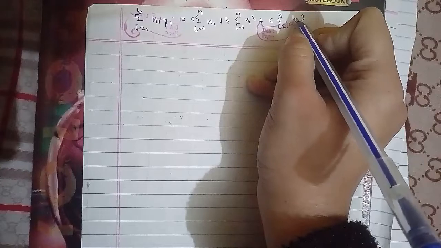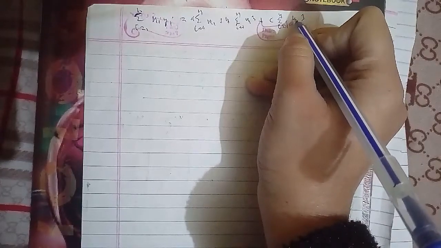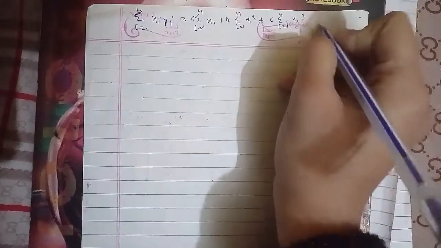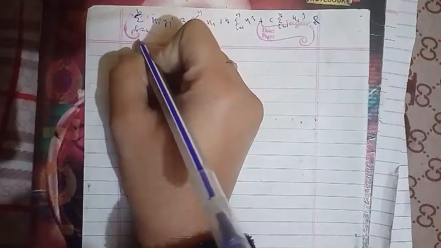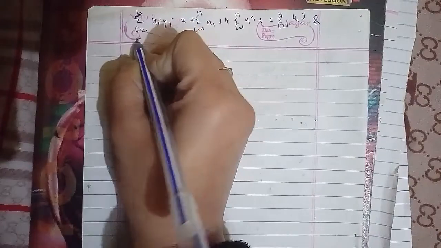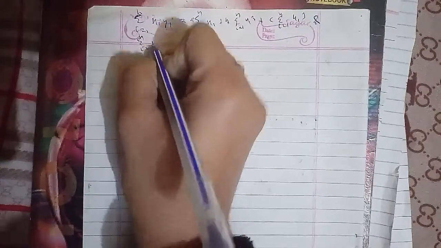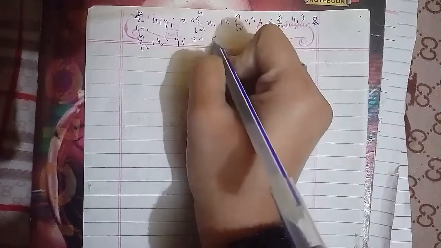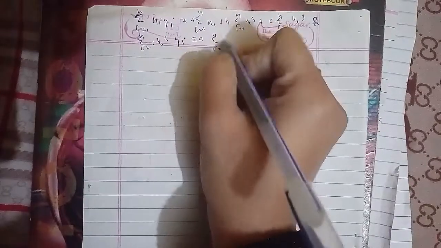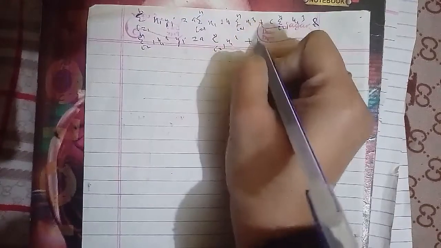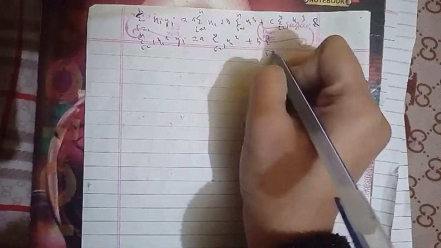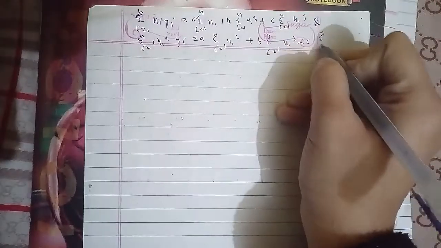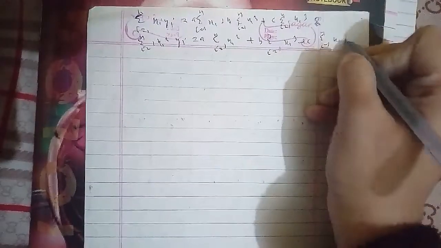And sigma xi square yi equals a sigma xi square plus b sigma xi cube plus c sigma xi4.